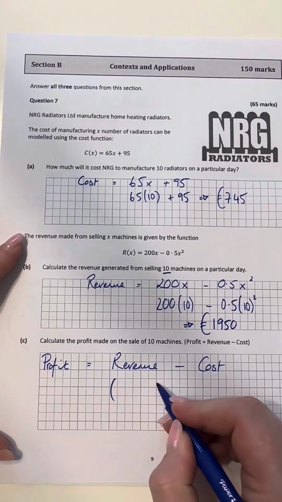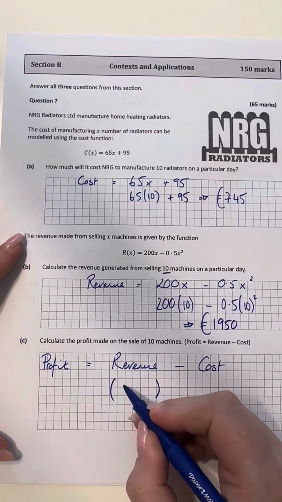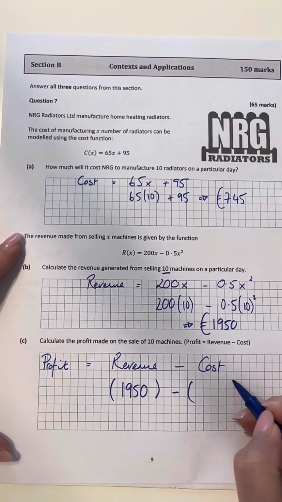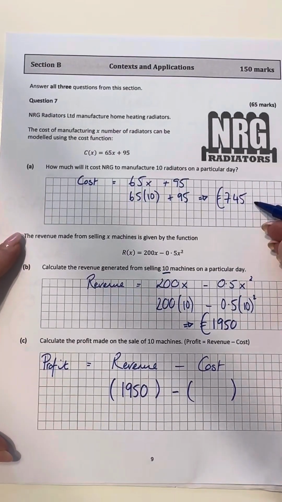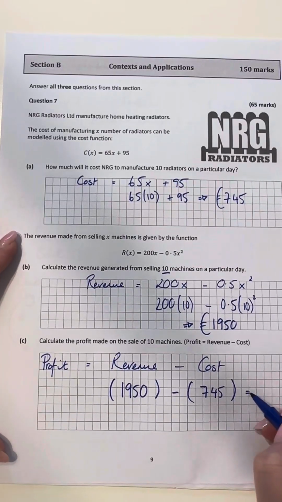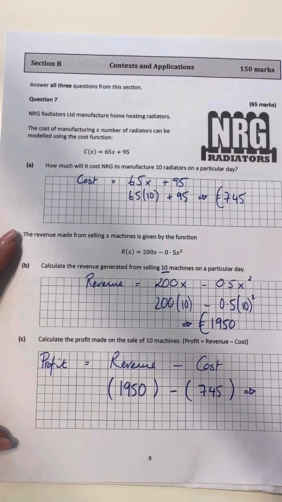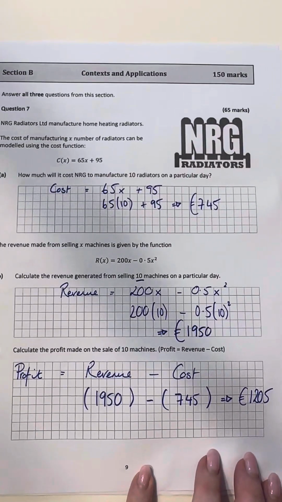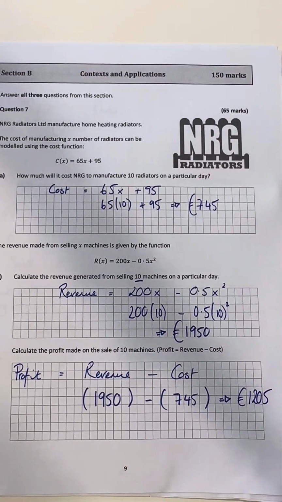Revenue: your revenue was 1,950. Your cost was 745. Take the two away. You didn't have to put them in brackets, I'm just doing that for the video. And you will get €1,205 there. So 1,205 is your profit.